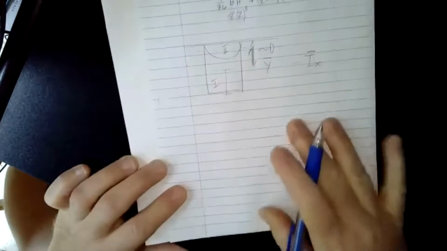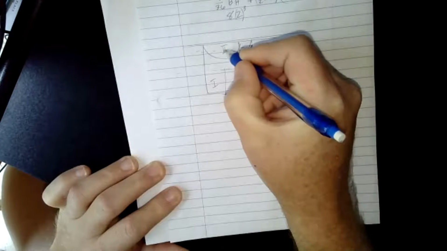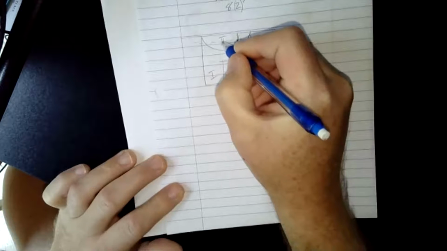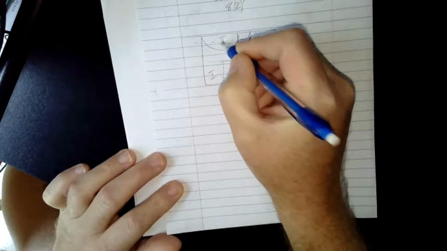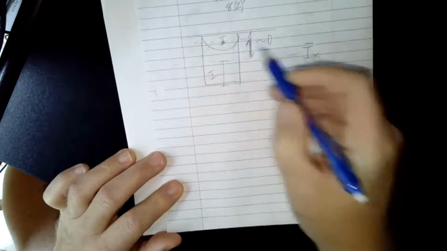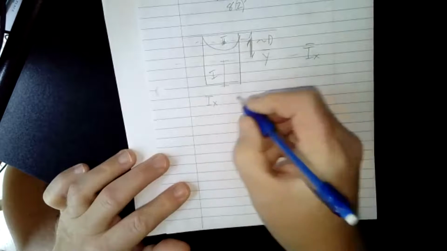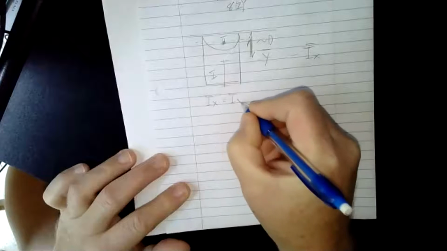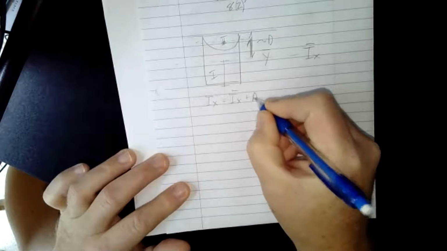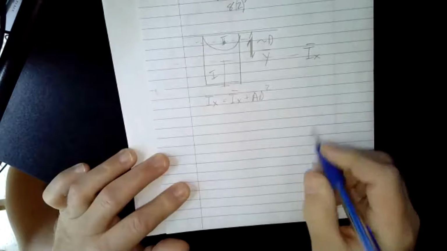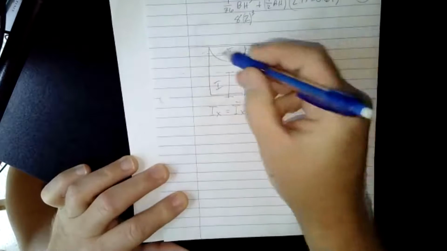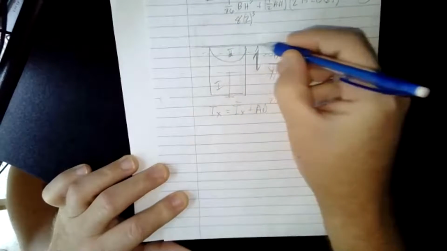The thing is that you don't have this equation. Now you could look it up, but it's actually quite easy to derive. And I do that, I believe, in my lecture. But just think about this. Remember that Ix equals Ix bar plus AD squared. So you know you can find Ix, this value here, right?